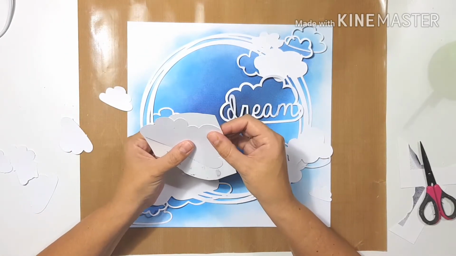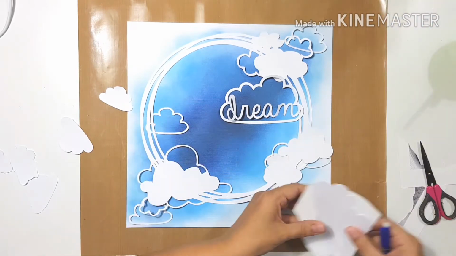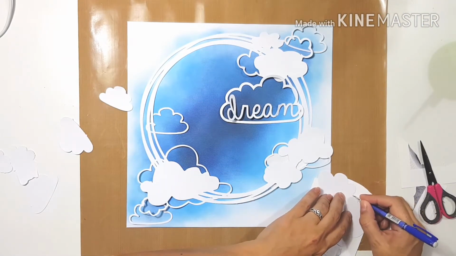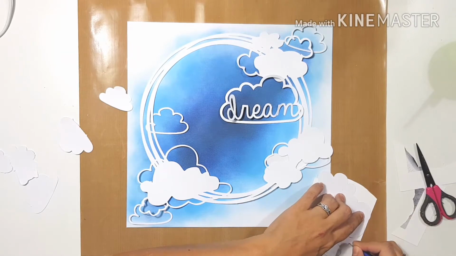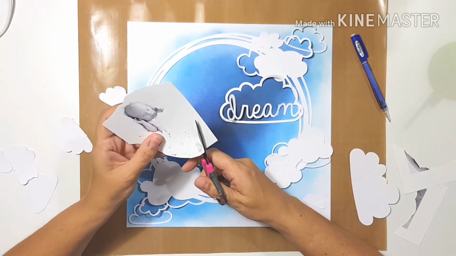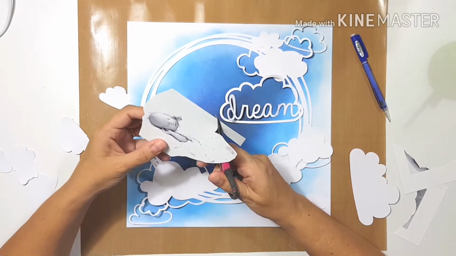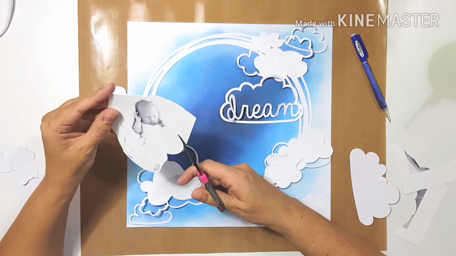And I will be cutting the top part of the photo in the shape of a cloud. And I'm lightly tracing one of the clouds I'll be using onto my photo. And I'm just going to be cutting the top part of the cloud there.